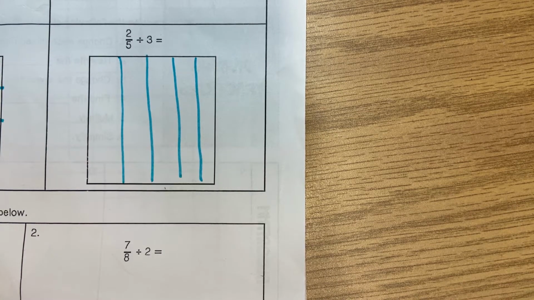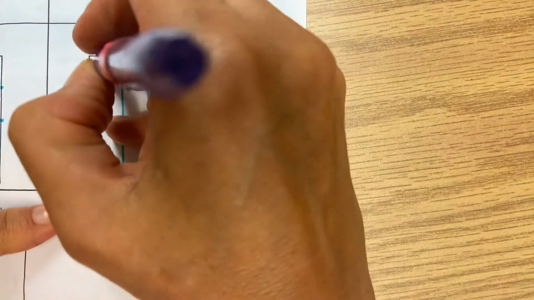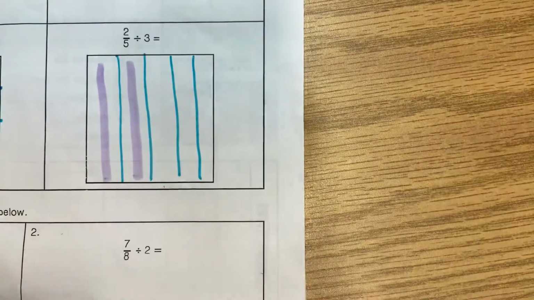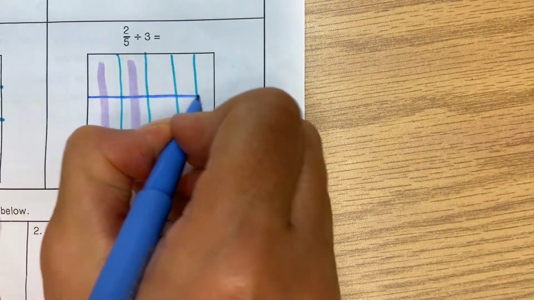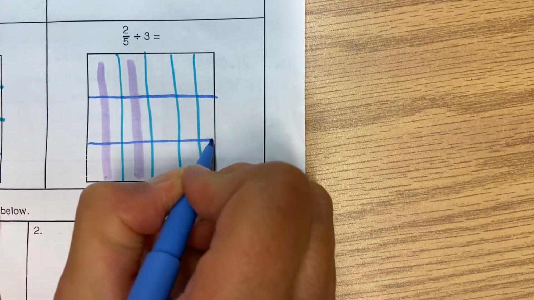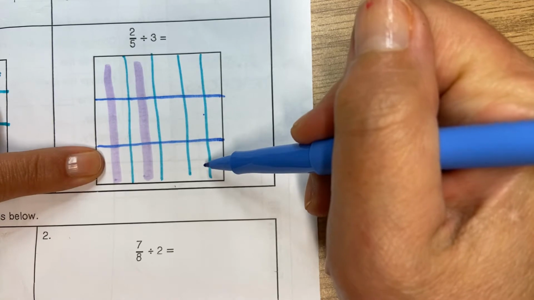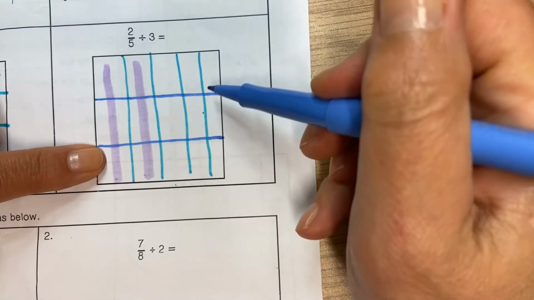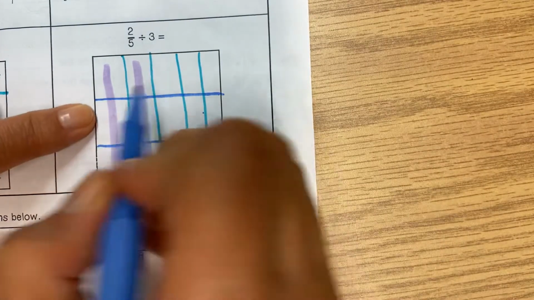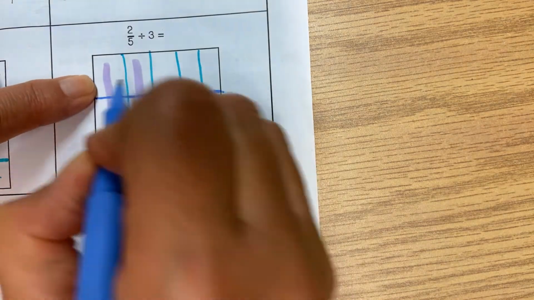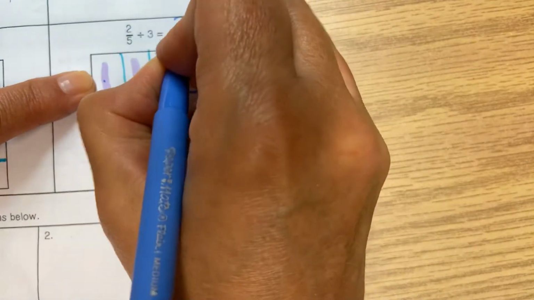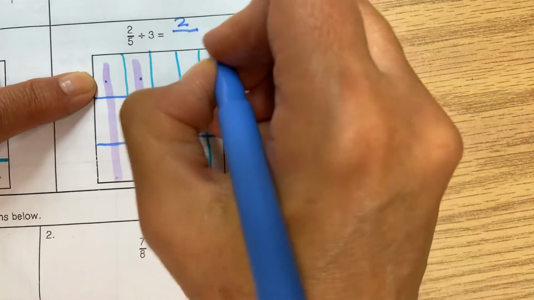All right, so I want to divide it by 3. I shaded in 2/5, and I'm going to divide it by 3. I'll be able to do thirds a little better. Okay, so I have 3 equal bars or boxes. Each one of my equal boxes is going to be 2 shaded out of my total number.